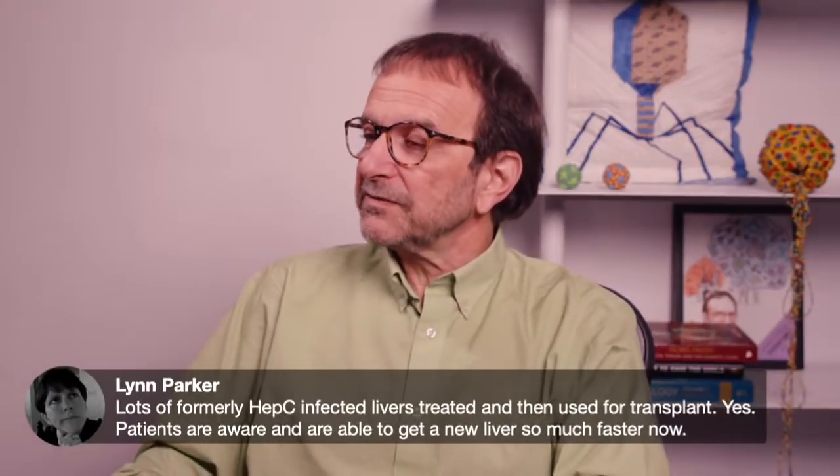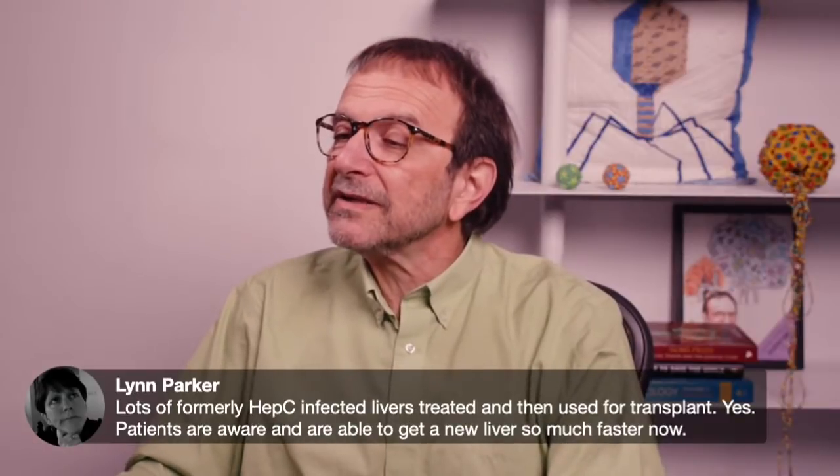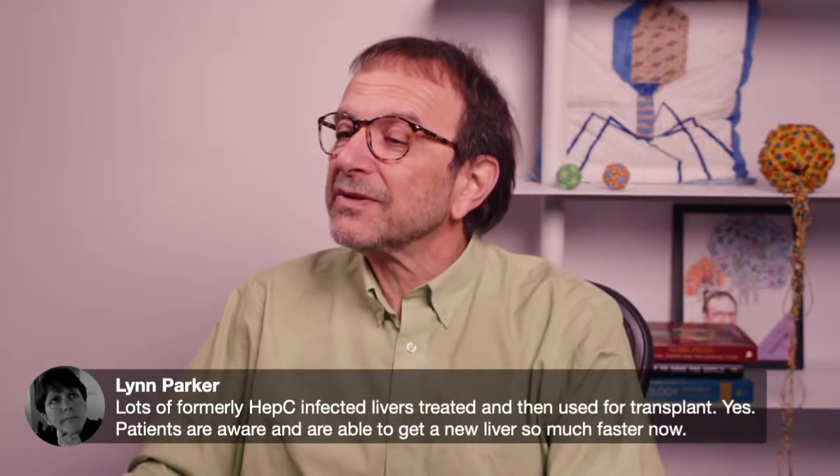Okay, so here we have some information. Lots of formerly Hep C infected livers treated and then used for transplant. I don't know anything about it. I'll take your word for it.